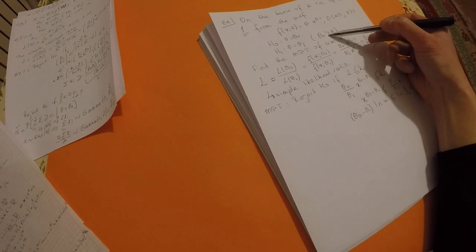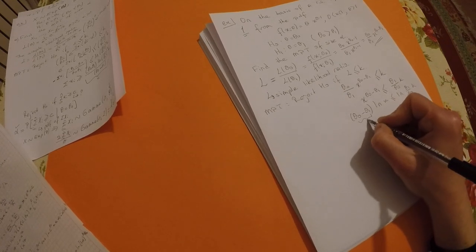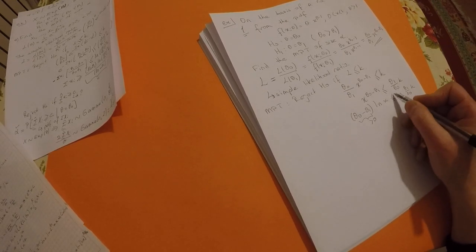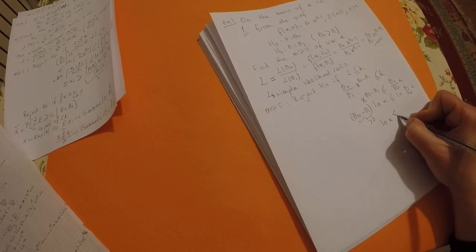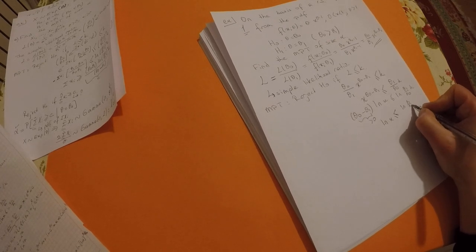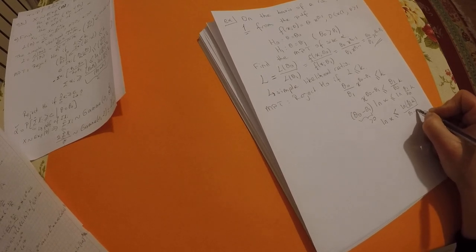It is given in the hypothesis that theta 0 is greater than theta 1, so this quantity is positive. Then we don't have to change the direction. Okay, so it will be like that. So we have ln of theta 1 over theta 0 times K divided by theta 0 minus theta 1.